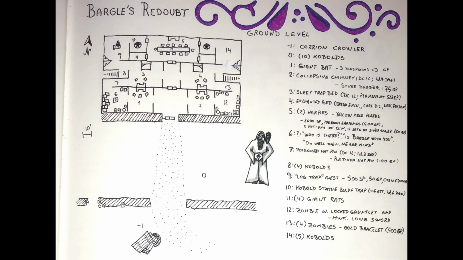As you can see here, I have a map that I call Barkle's Redoubt. It is actually a one-to-one copy of Castle Mistermere. The difference here is that I have drawn in the features in the dungeon on the map. So when there are beds, chests, statuary, boxes, I have made an effort to draw them on the map so that I can easily see them. That way I minimize how much time I have to spend looking at my notes when I run the game.